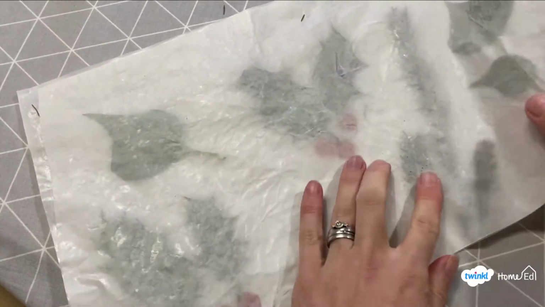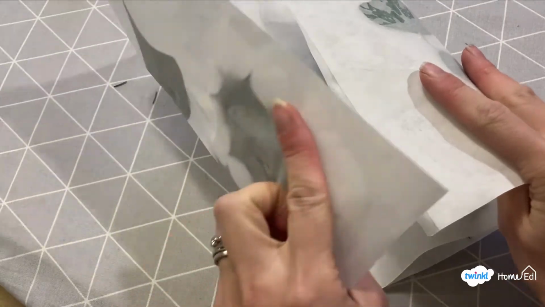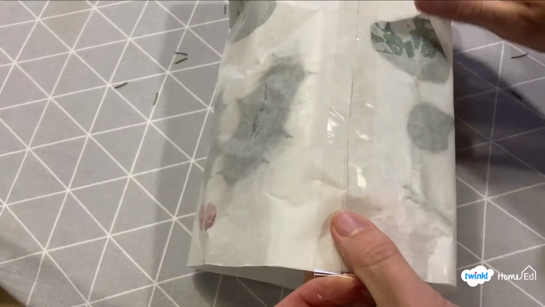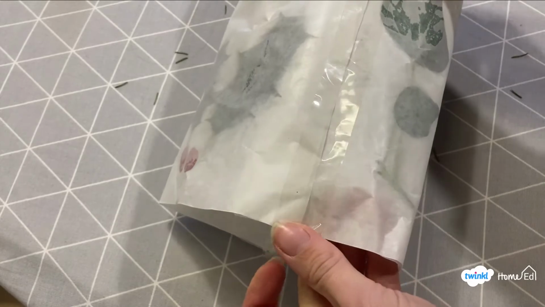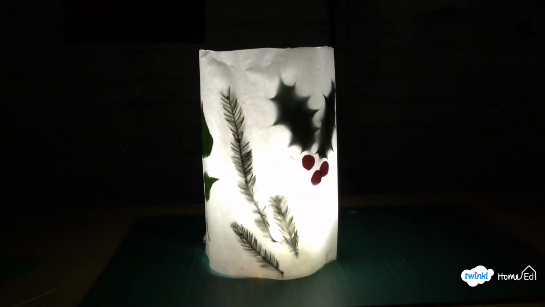Once it's cool, you can roll it together to make your round shape for your lantern, carefully rolling it and then sellotaping the 2 sides together. Then simply put a light inside your lantern and enjoy the beautiful shapes from your Christmas plants.